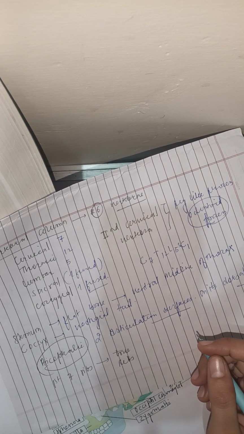The 8th, 9th and 10th ribs do not articulate directly with the sternum but join the 7th rib with the help of hyaline cartilage.